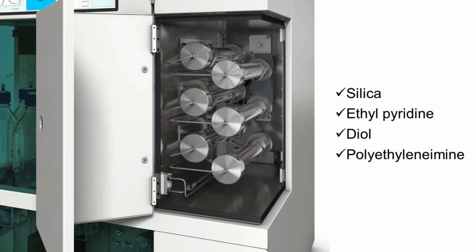I would say a few must-have columns in my book would be your plain silica column, an ethyl pyridine functionalized silica, a diol, and possibly a polyethylenimine for your achiral separations. The nice thing about these columns is that they are silica with a covalently bonded identifier. So you're not really limited to your mobile phases or your mobile phase conditions like you are with our chiral columns that we referenced last episode.